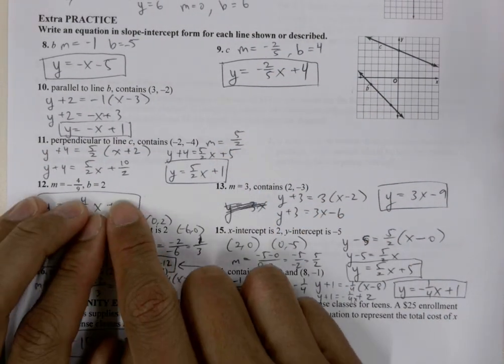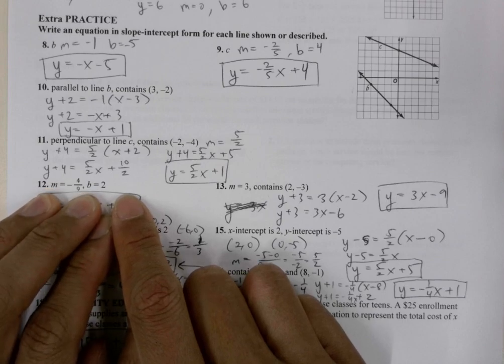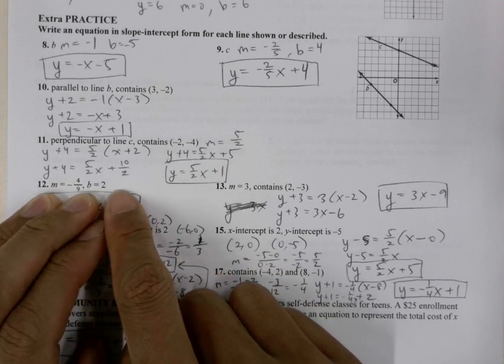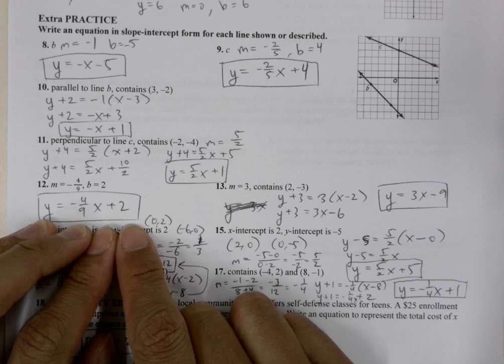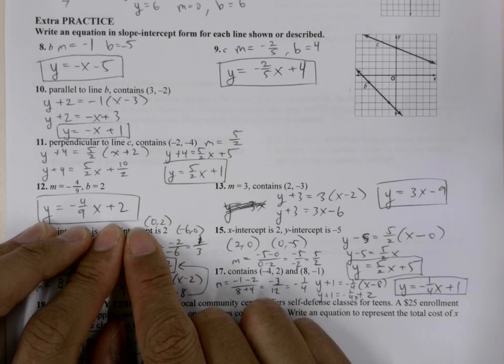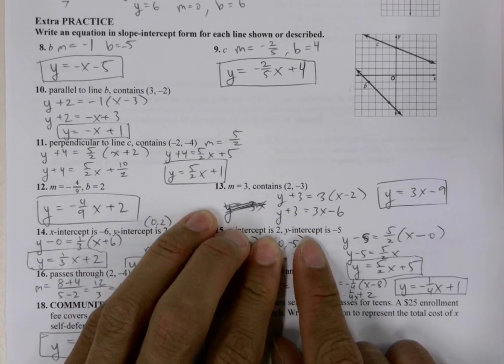And then from here, what do we have here? They give us a slope and the y-intercept, so that's easy. We just go ahead and drop it into slope-intercept form equation. Same thing here, easy.